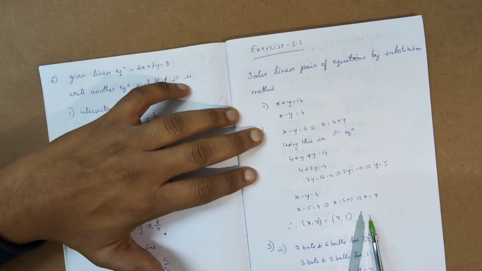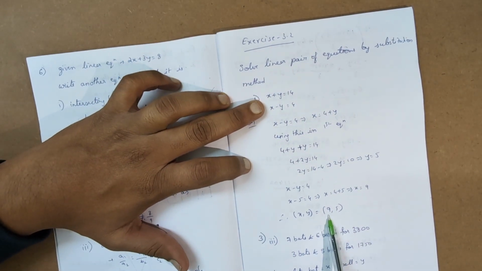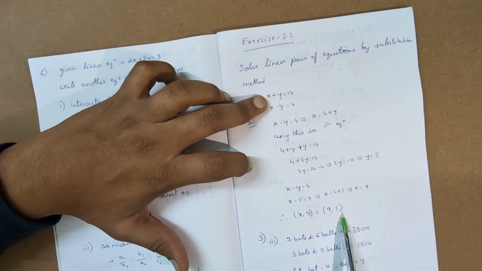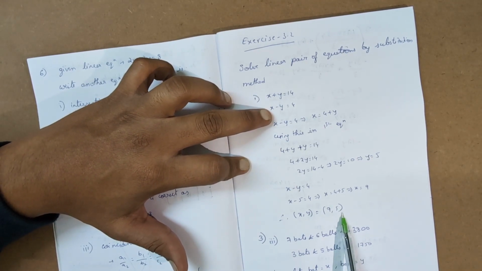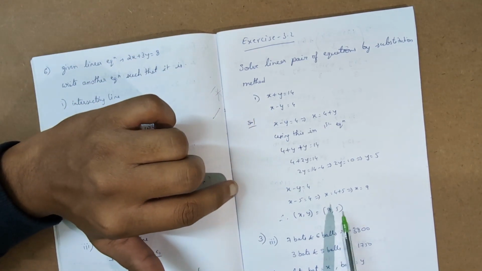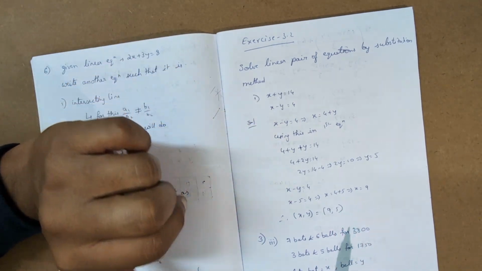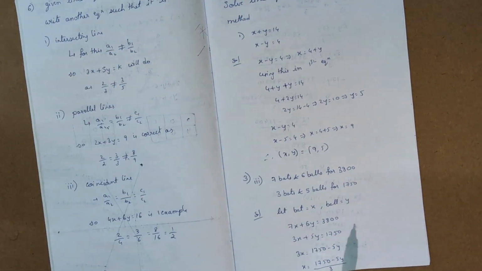You can also verify it using either of the equations or both. x plus y equal to 14, that is 9 plus 5, it is also 14, correct. x minus y equal to 4, 9 minus 5 equal to 4. So both values satisfy both the equations. Let's move to the second question.